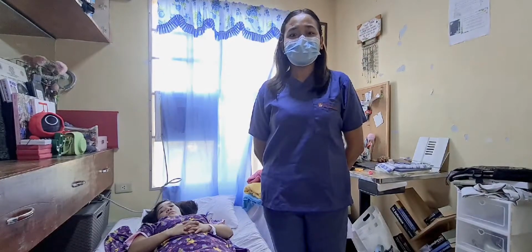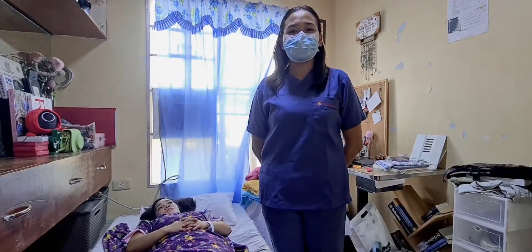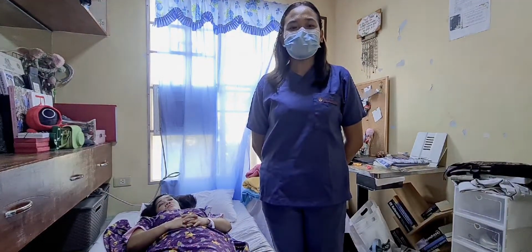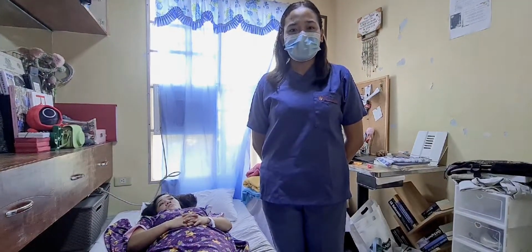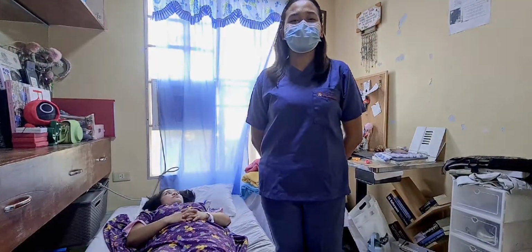After doing the procedure, I'm going to proceed to doing the aftercare of the equipment that I have used to maintain cleanliness and orderliness. After that, I am going to proceed to hand hygiene.